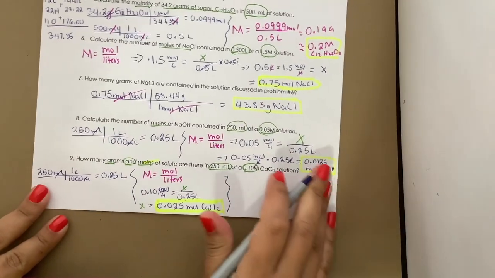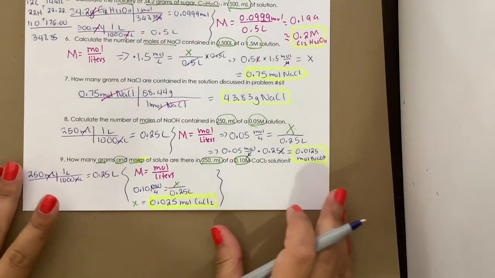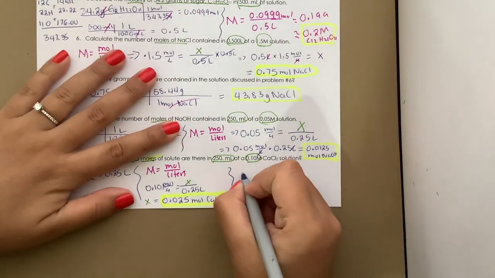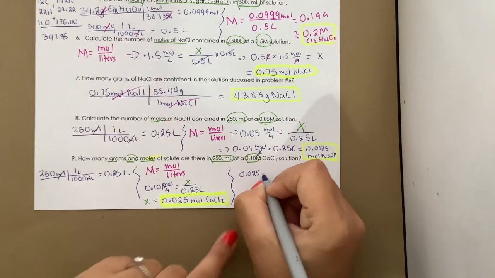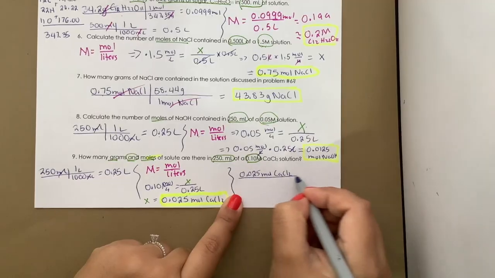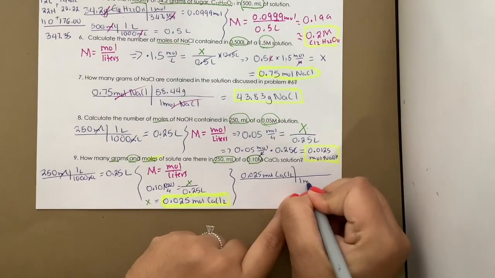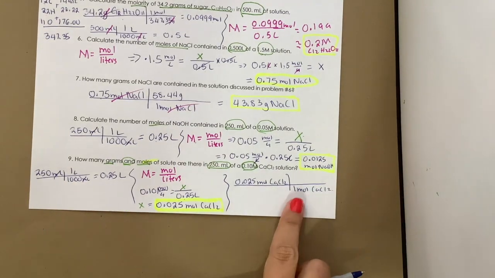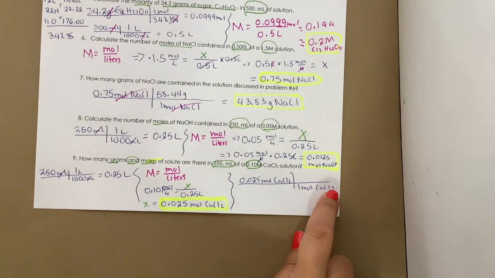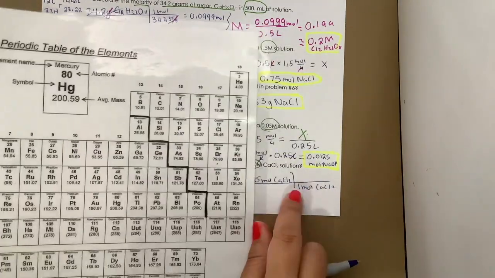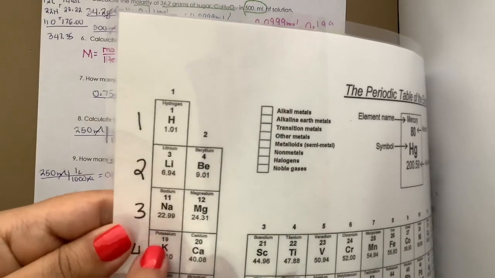Now they're also asking me to find the grams, and that's easy. Now what I've got to do is go from moles to grams, and remember I do that by using the molar mass. So I'm going to start with 0.025 moles of CaCl2, and in this case I'm going to multiply by the molar mass. I get the molar mass by multiplying the mass of chlorine, so 2 times 35.45, plus the mass of 1 calcium, which is 40.08.